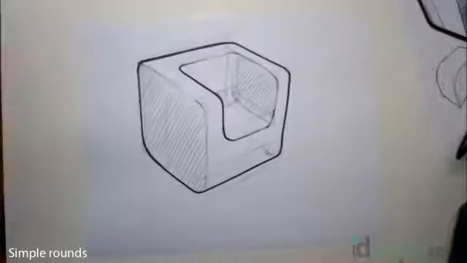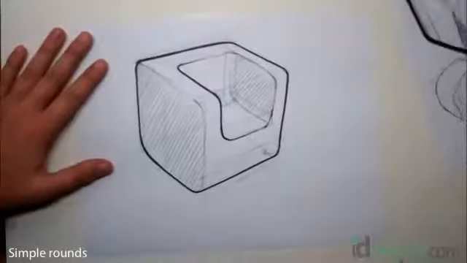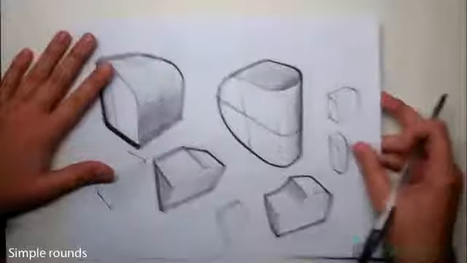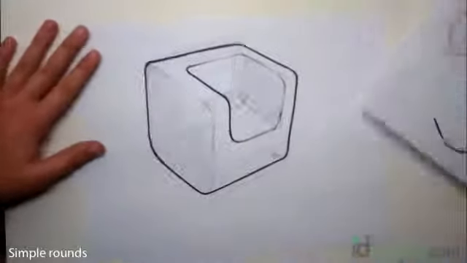So I think this is it for simple rounds. So remember to do a lot of sketches, because this is going to help you a lot. So do as many as you can, and just try to do objects while you're at it.